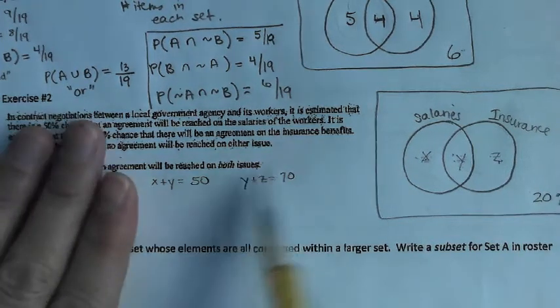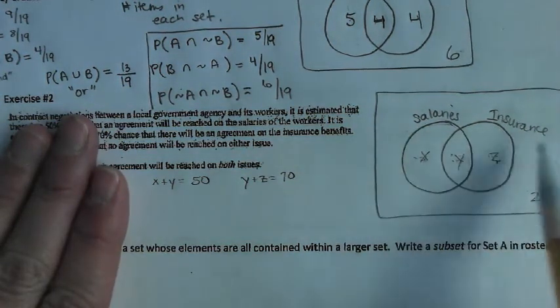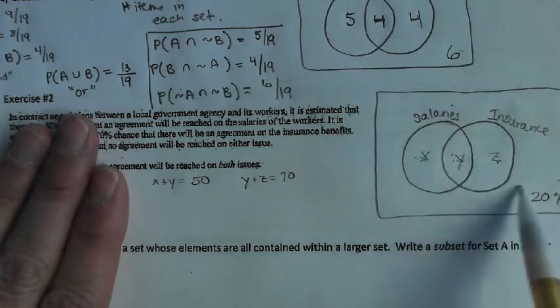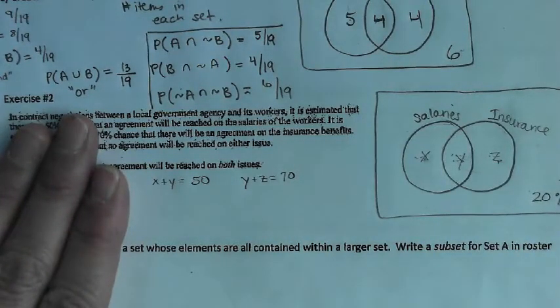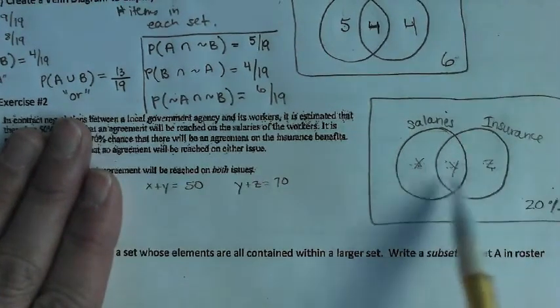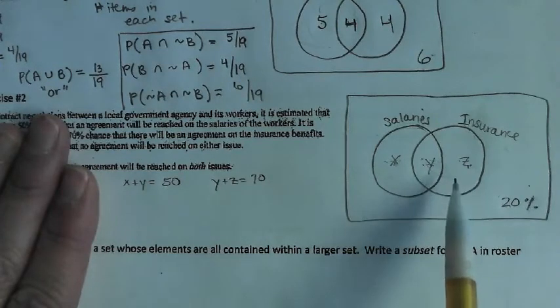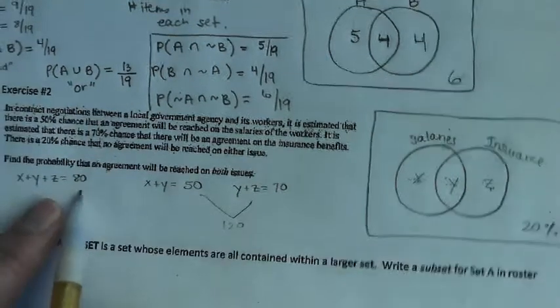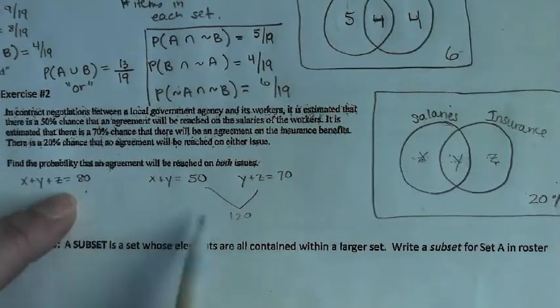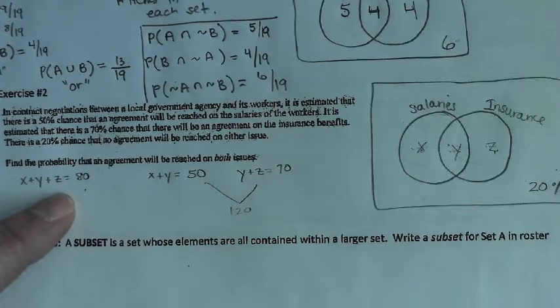If I just look at the salary circle, which is supposed to be 50, and the insurance circle, which is supposed to be 70, what are they already adding up to? 120. But we know that they're supposed to be only adding up to 80, yes? So they already add up to 120. They're only supposed to add up to 80. So how much are they over? 40.